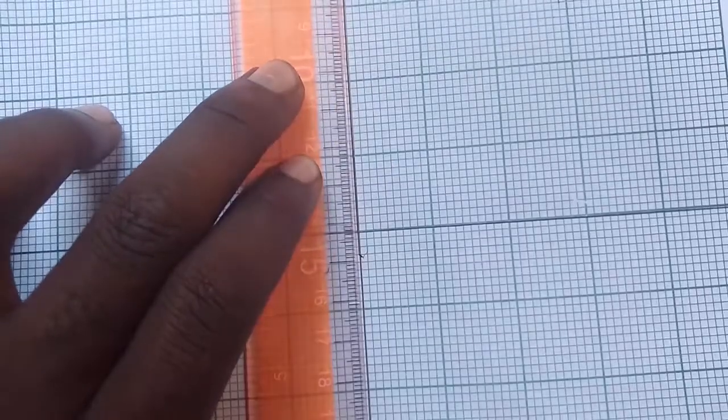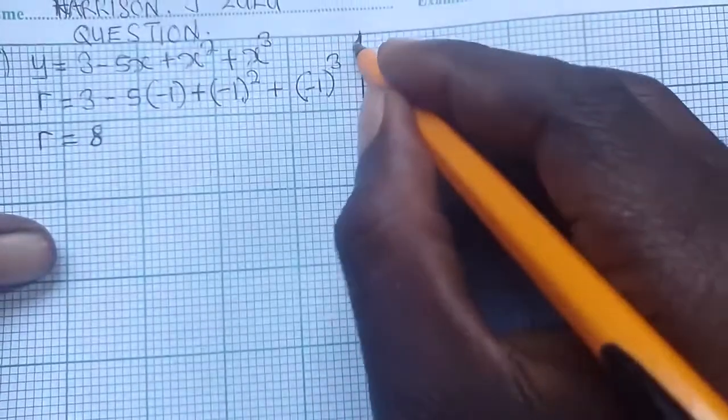Cut your graph here like this. Have you seen? You do this. You know that this is your what? This is your y-axis. This is your what? X-axis. This is what we need to do. So this is what we need to follow.